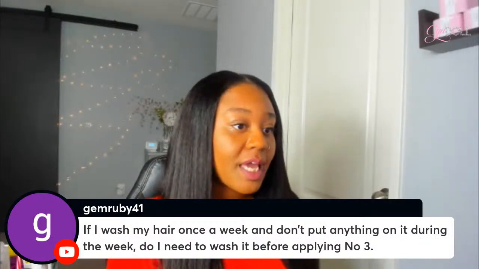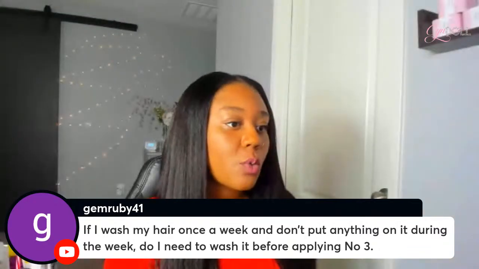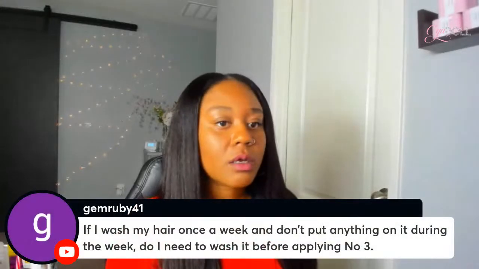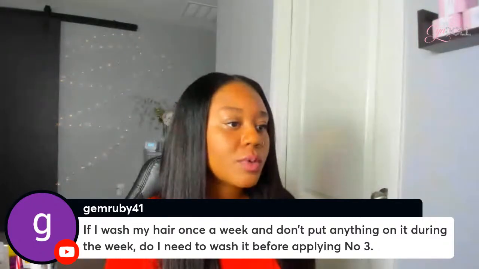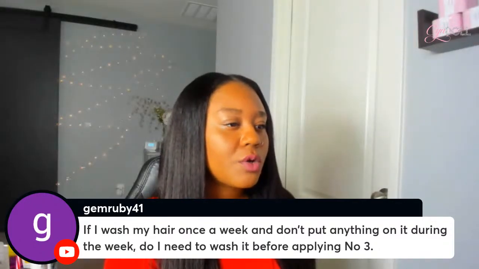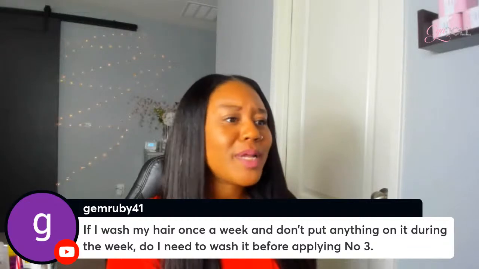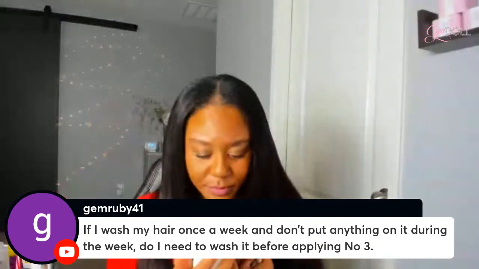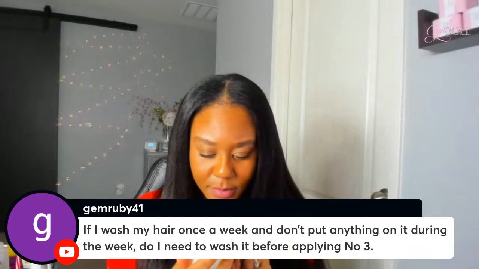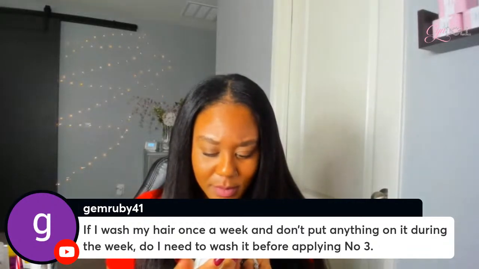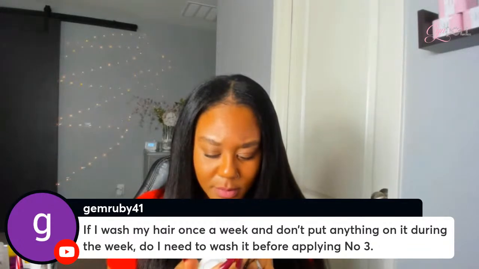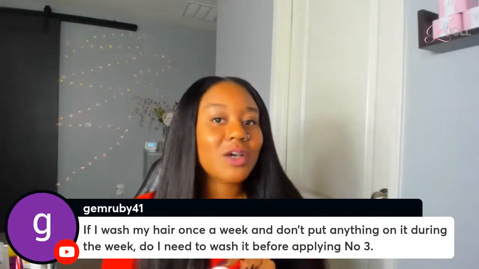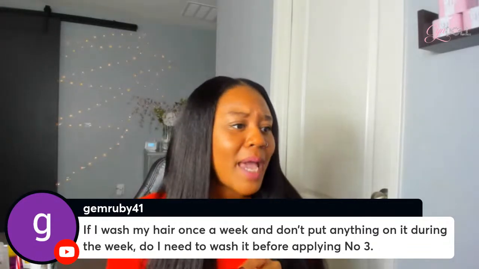If I wash my hair once a week and don't put anything on it during the week, do I need to wash before Olaplex 3? Yes. Olaplex 3 does not go on dry hair. So that doesn't matter.